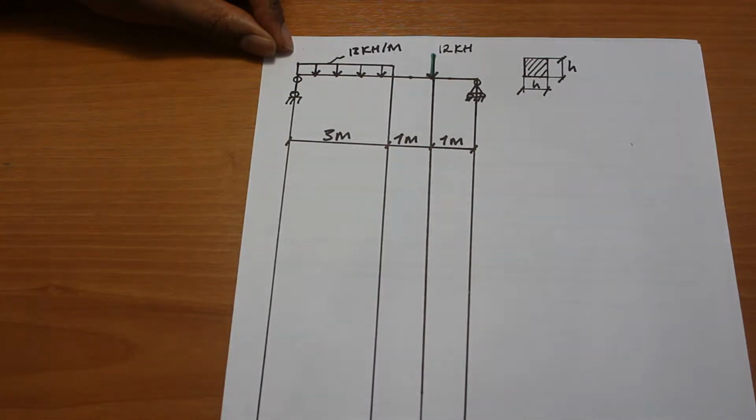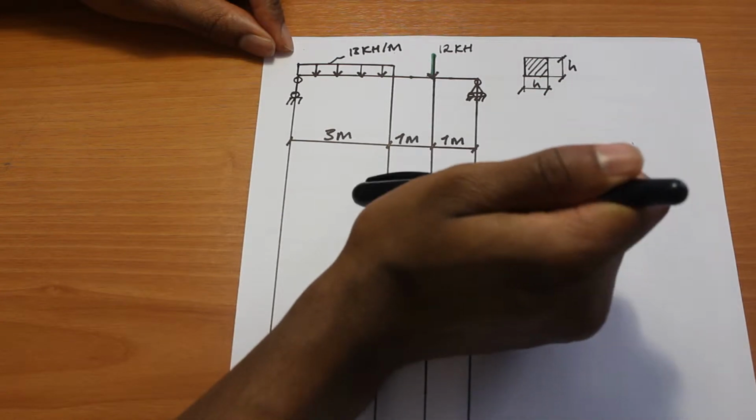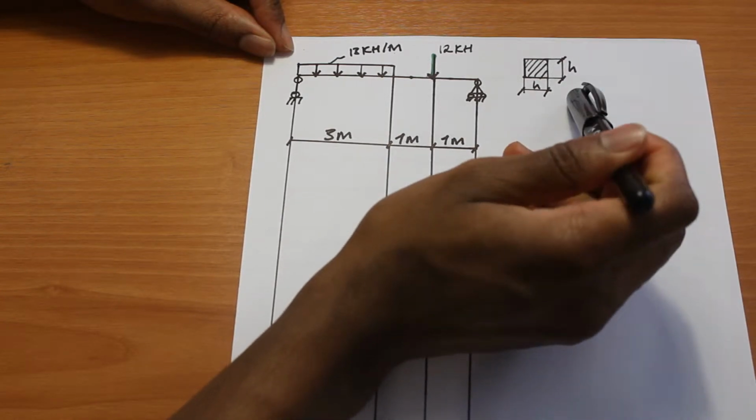But in other circumstances, you might have a cylinder, a C-channel beam, or an I-channel beam. It basically depends on the question and the kind of beam that you're having. But in our case, we have a beam that has a cross section in the form of a square.